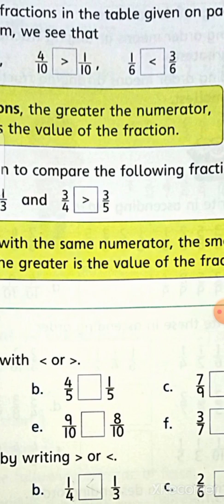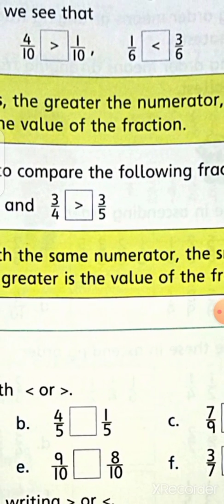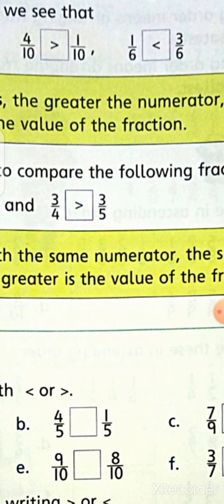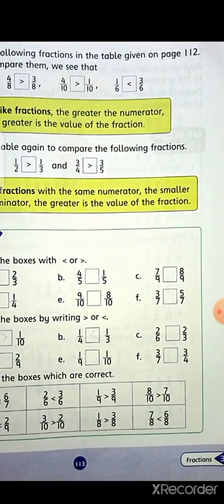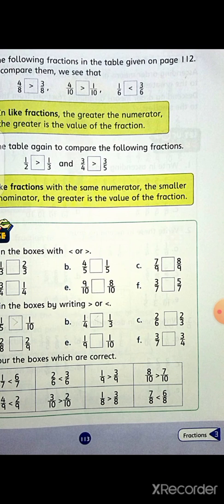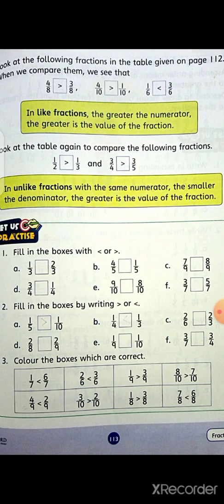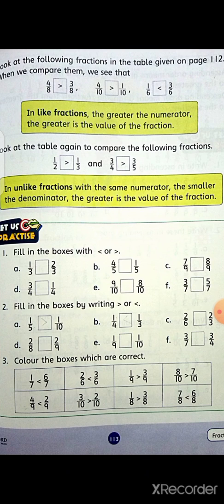In the third example, 1 over 6, 3 over 6. Denominators are same. Remember, denominators are same. When you take one part out of 6 parts, that is smaller, and if you take 3 parts of the same, those 3 parts out of 6 are greater. So 3 over 6 is greater. 1 over 6 fraction is smaller.